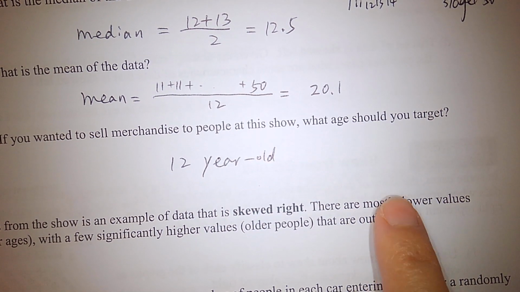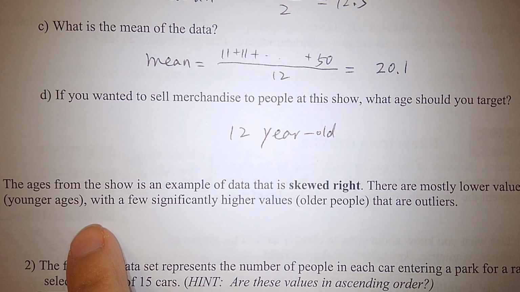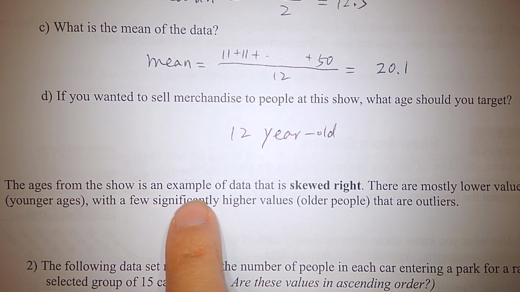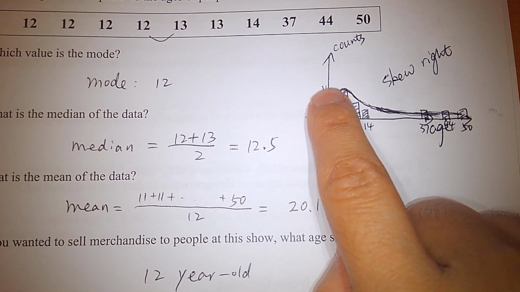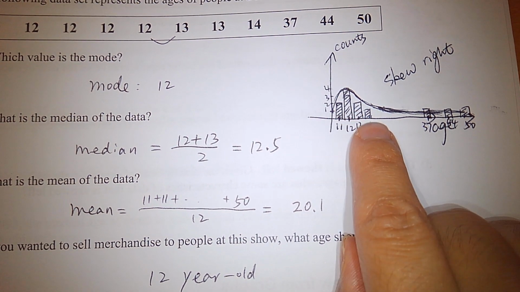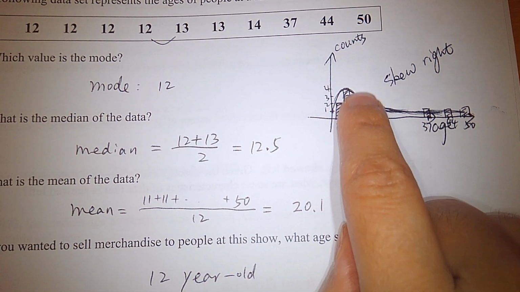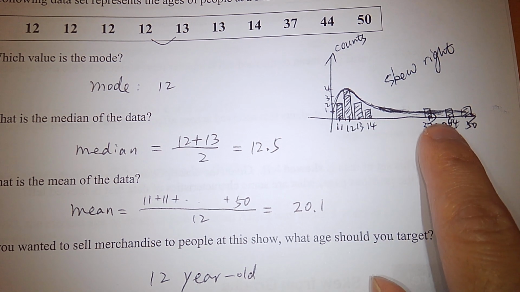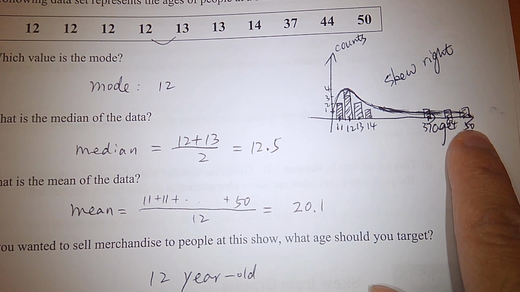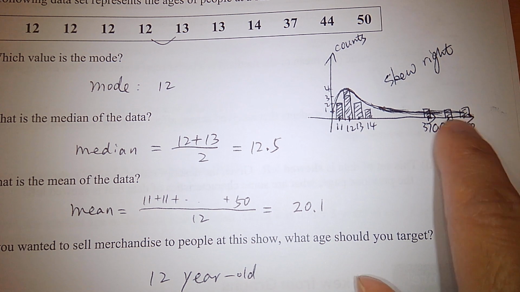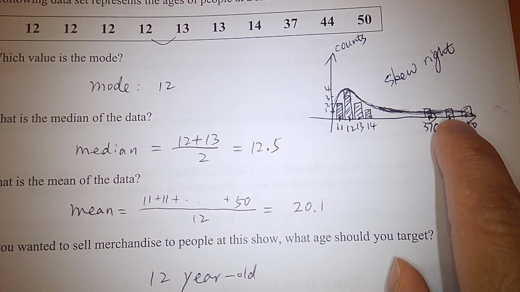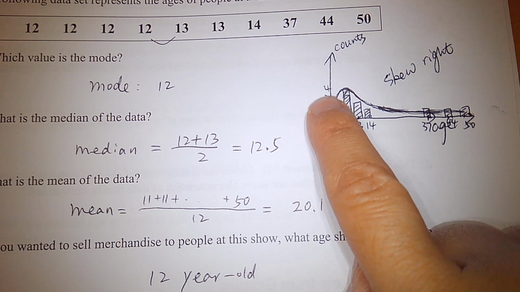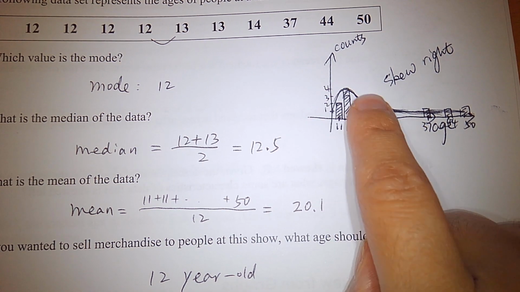You see, there are mostly lower values with a few significant high values that are outliers. See, the majority of the data is on the younger side, so they count more, and the bigger values count for less. And if we use a curve, this curve has a longer tail on the right, so we call this kind of data what?